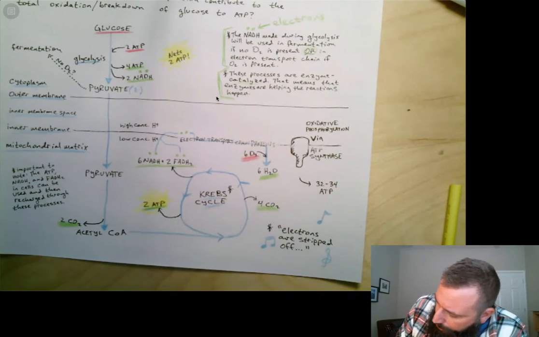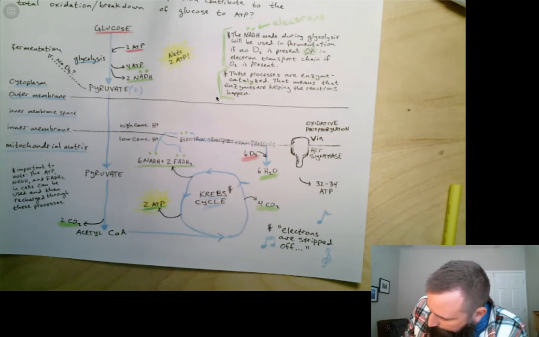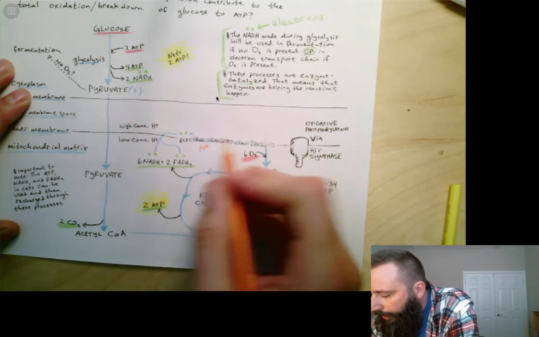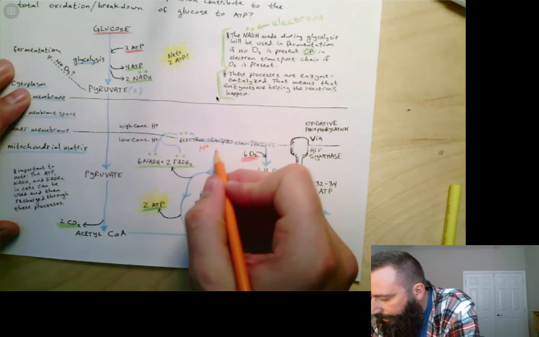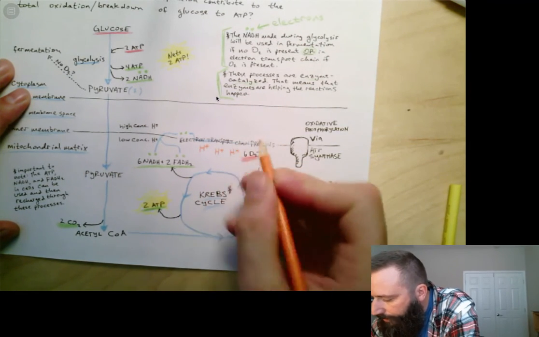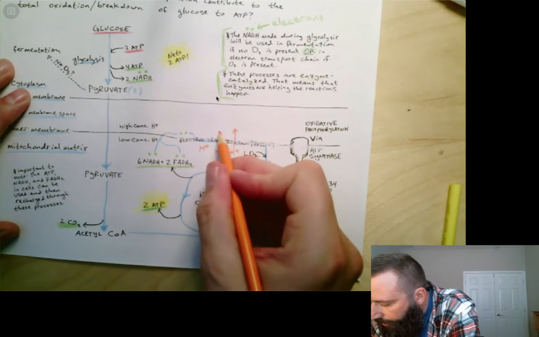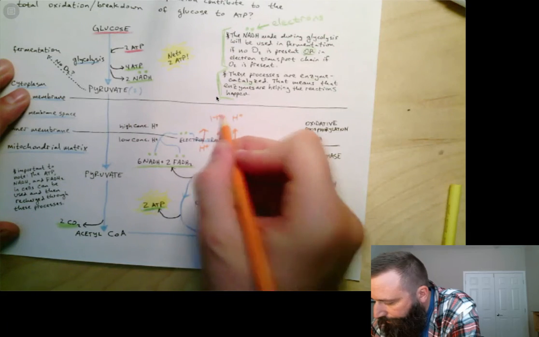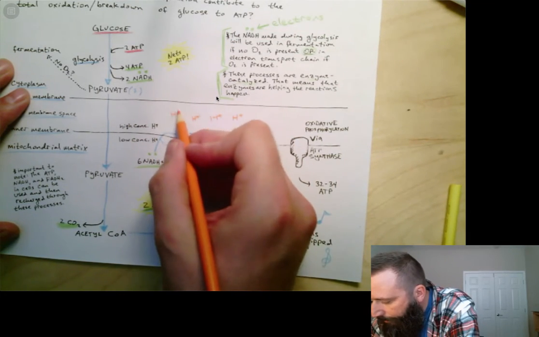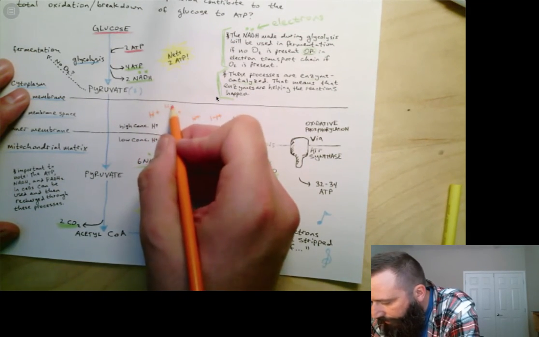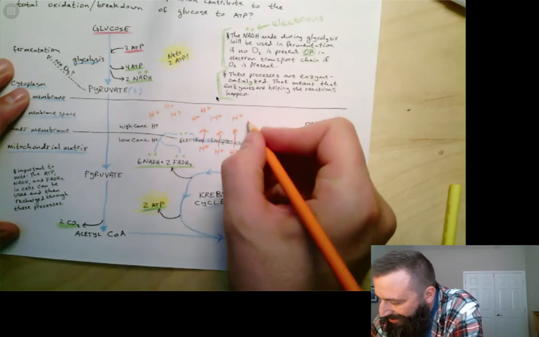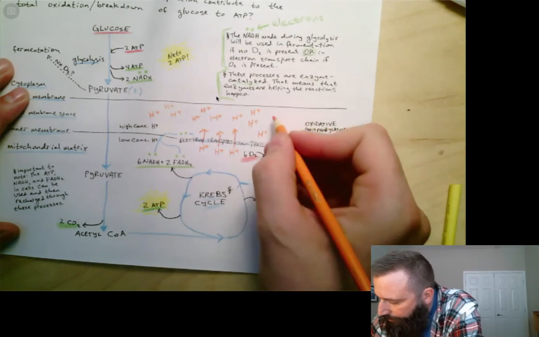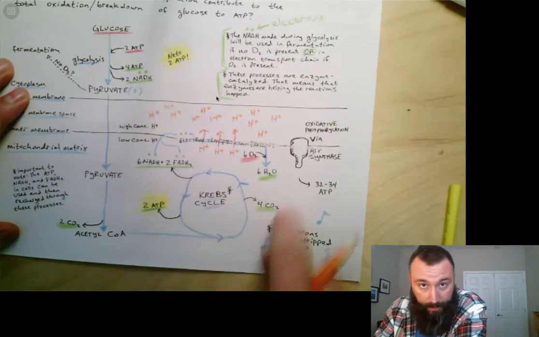Now, what are these electron transport chain proteins doing? Let me grab a different color. What these guys do is they use the energy in these electrons to pump H+ ions into the inner membrane space. So I'm going to draw a bunch of H+ ions here because I want us to know that the inner membrane space has a higher concentration of H+ ions than the matrix.